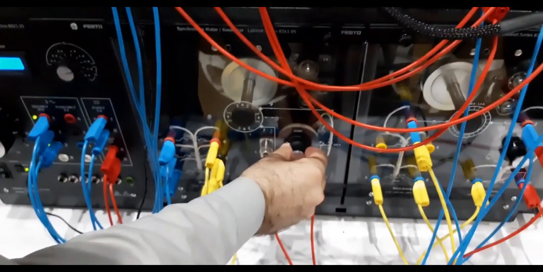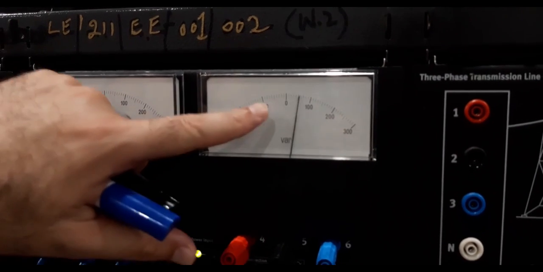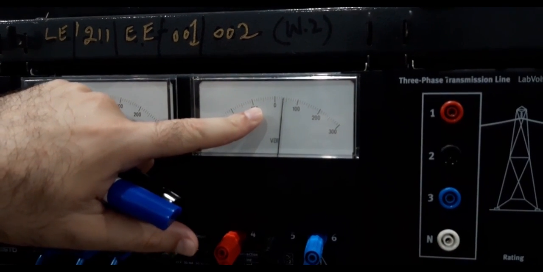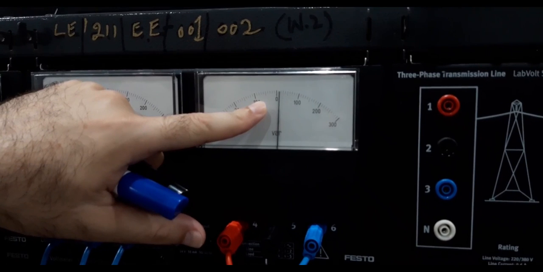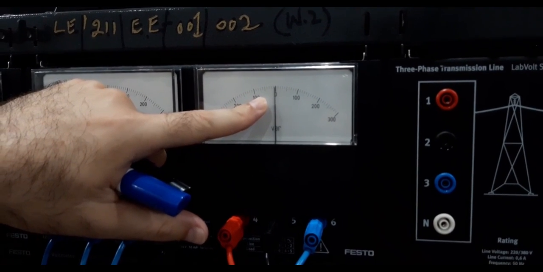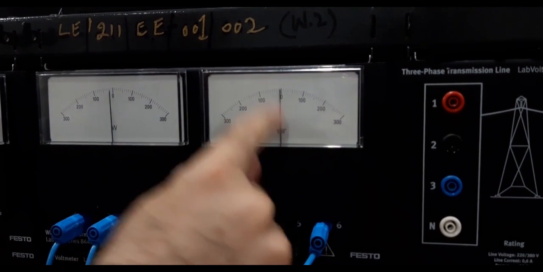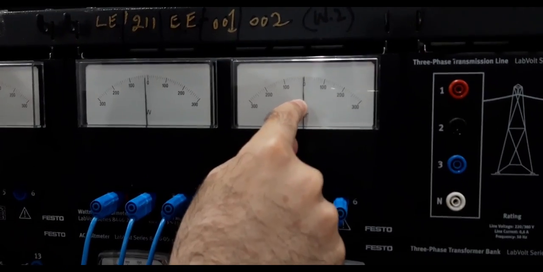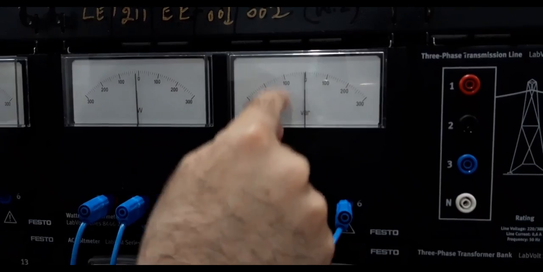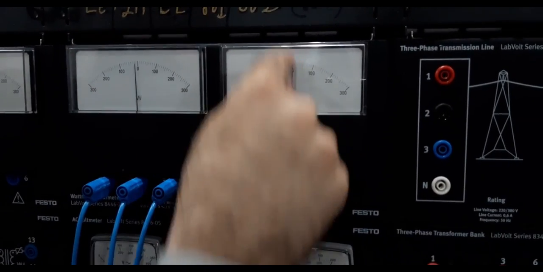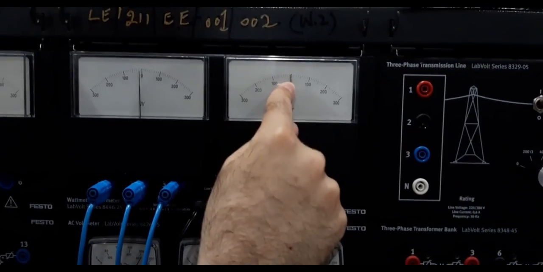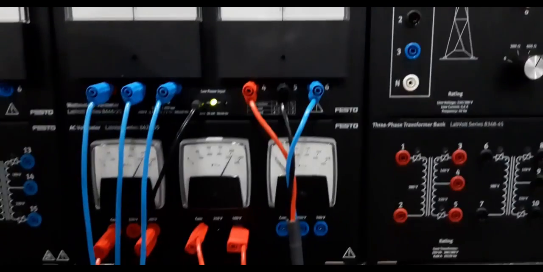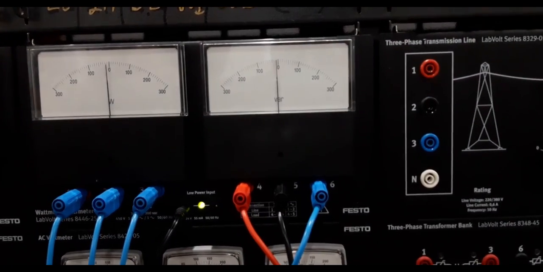Now let me increase the excitation. If I increase the excitation, you see, I move to a point where the reactive power is 0. What is that point? This point, we called it unity power factor condition, when the reactive power consumption is 0.